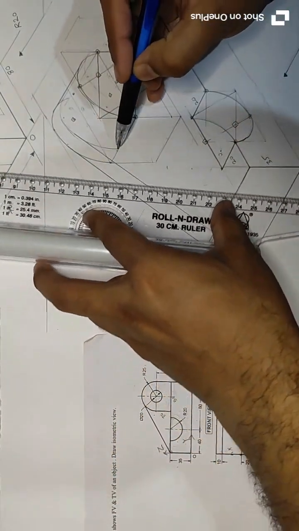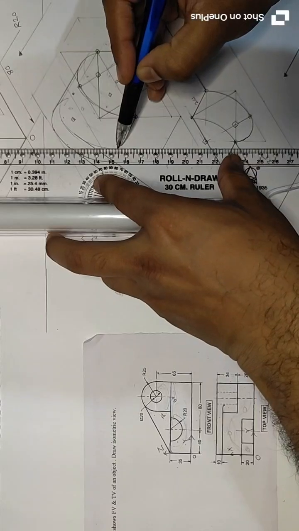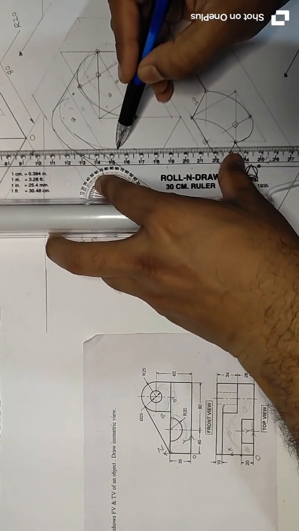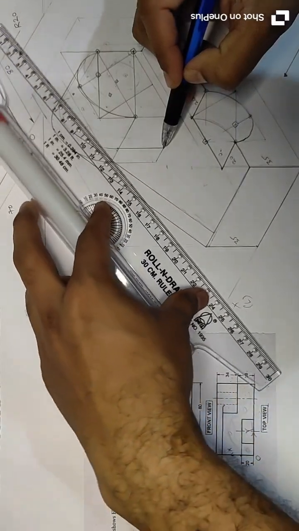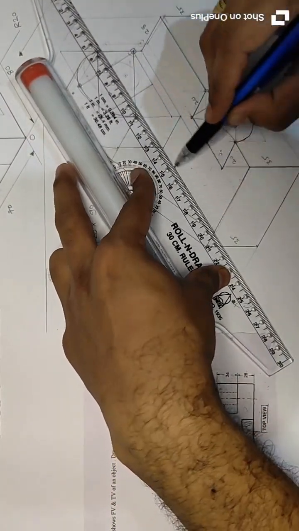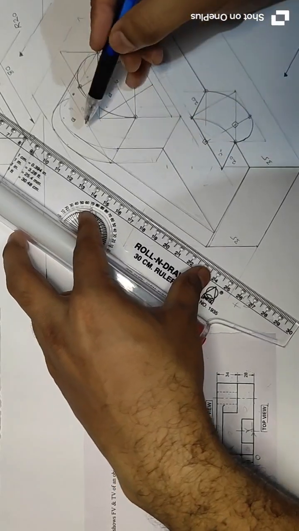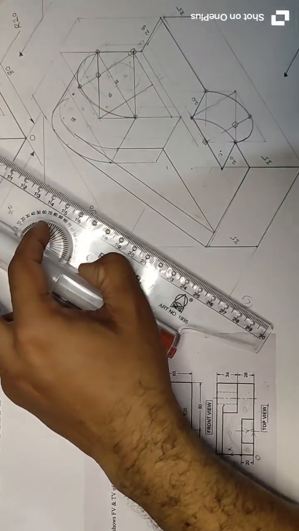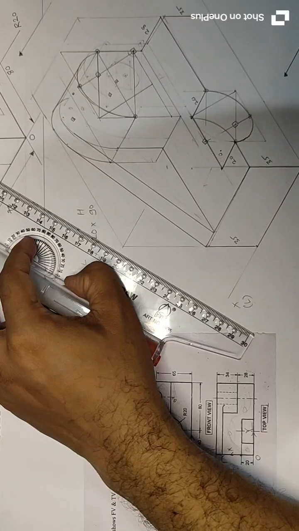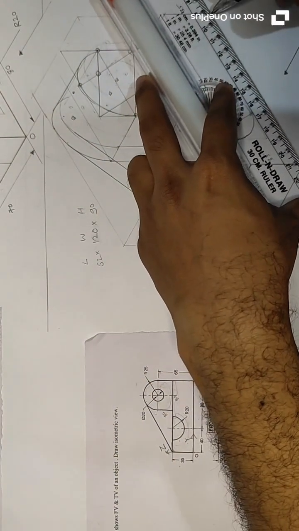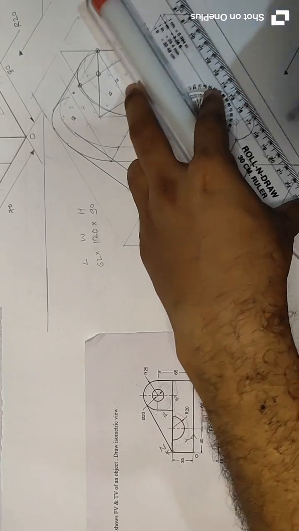Now from this point we will draw a vertical line to this base, and we'll connect this point and this point. So this is a triangular shape. Now we will only dark this part which is visible to us.